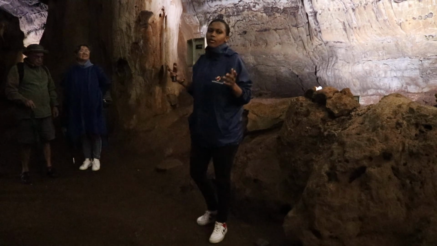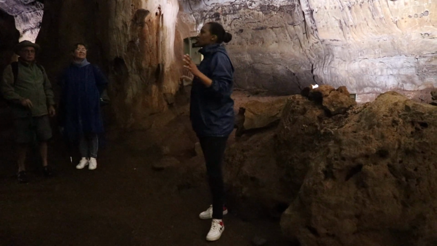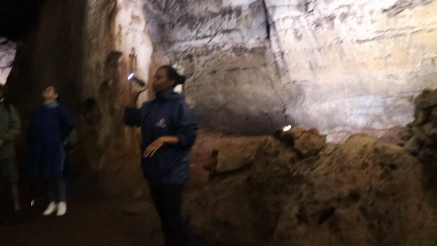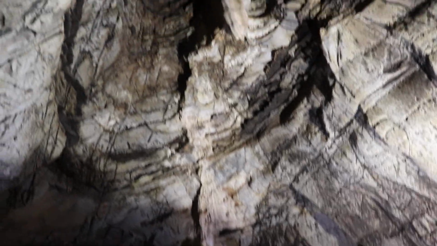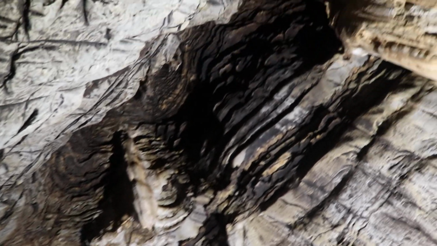Okay? So now we've entered a cave of which the basic rock structure is called dolomite. Dolomite is a sedimentary rock that formed 2,500 million years ago during the Precambrian time period.